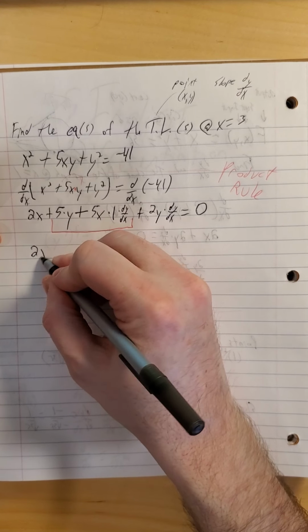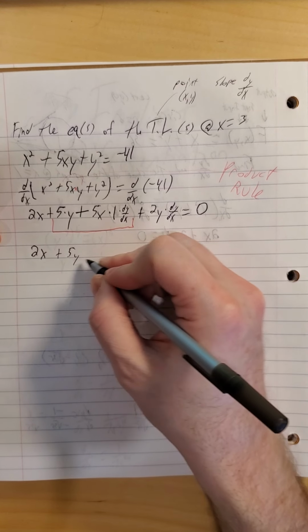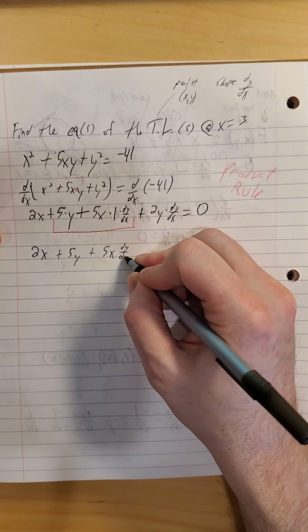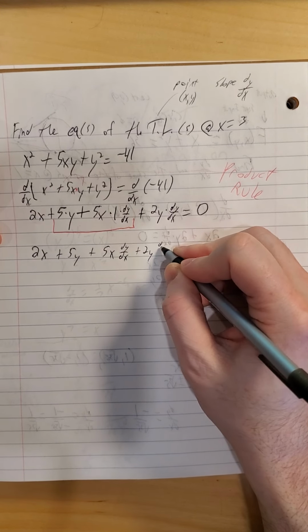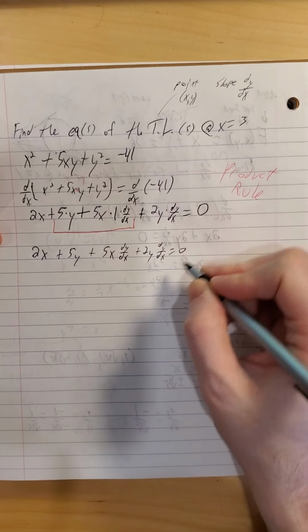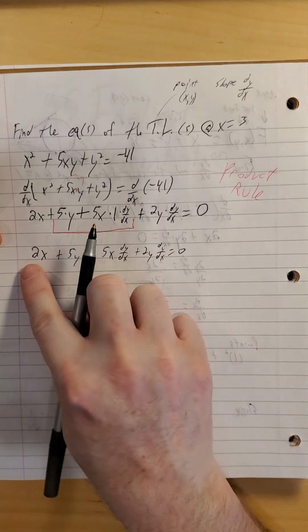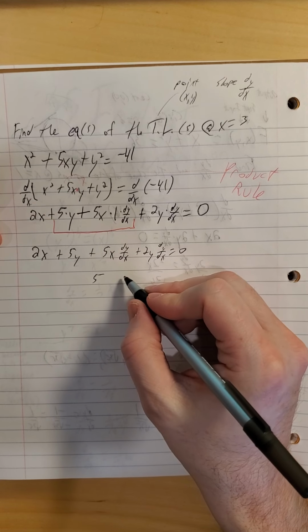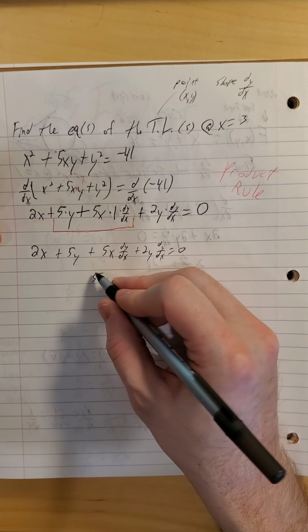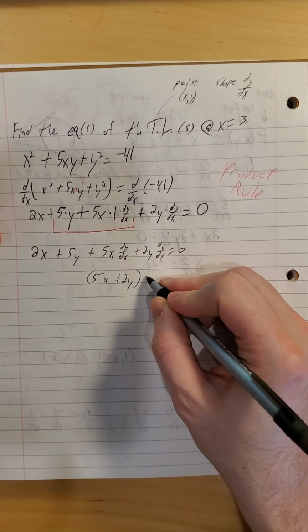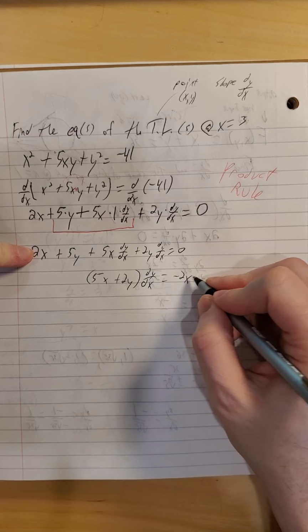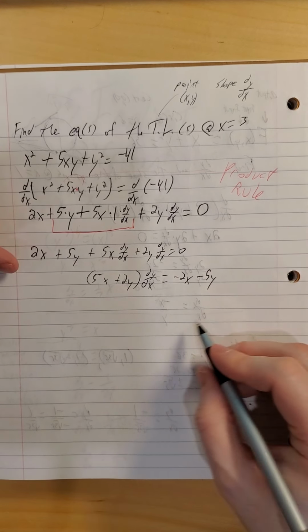So a little bit of cleanup. 2x plus 5y plus 5x dy/dx plus 2y dy/dx equals 0. We want to get this thing by itself, so I'll move those two to the other side. And I can go ahead and factor as well. So 5x plus 2y each had dy/dx attached, and I'll move the 2x and the 5y.